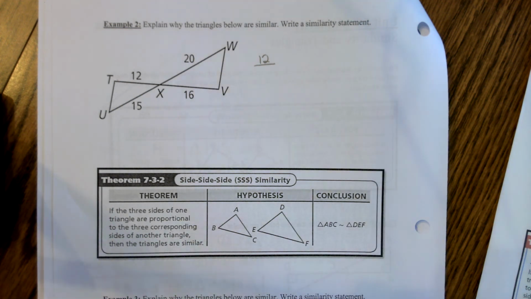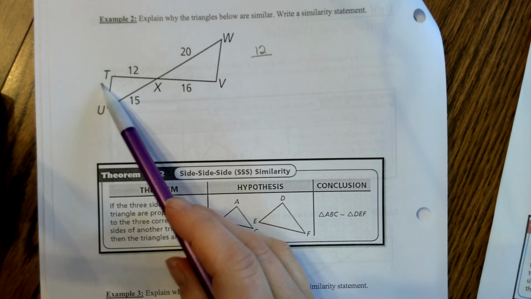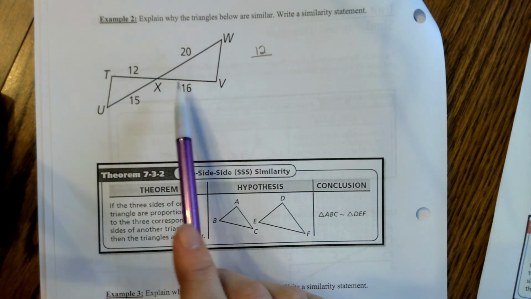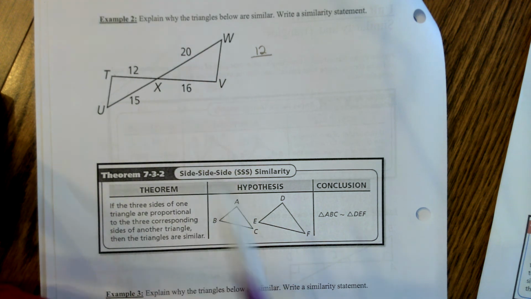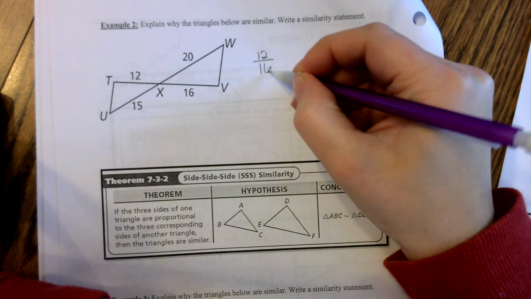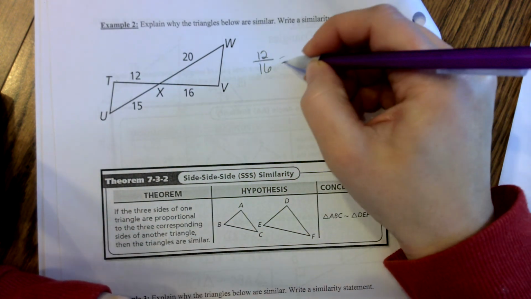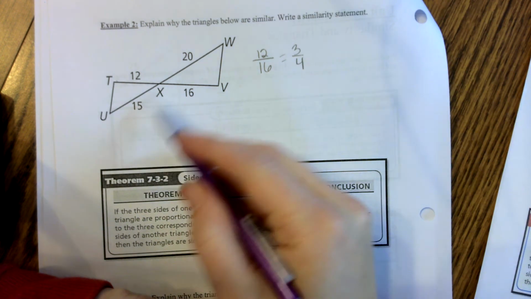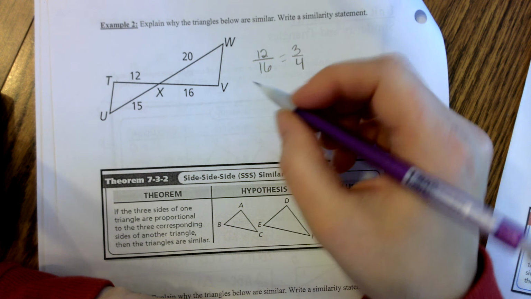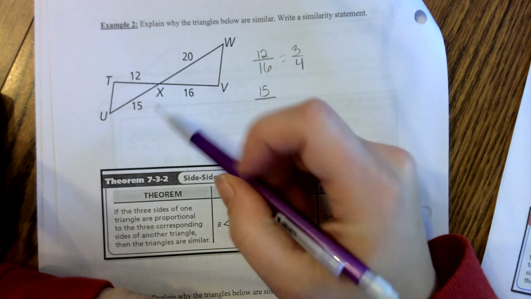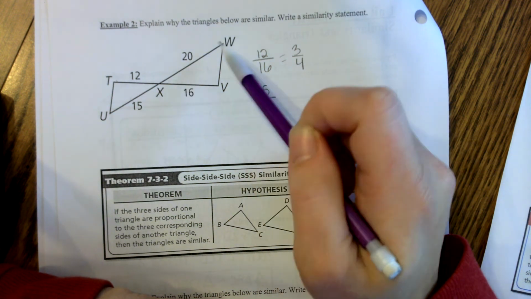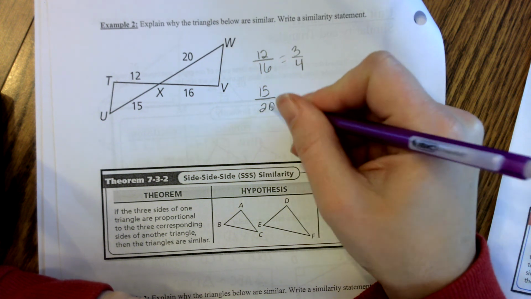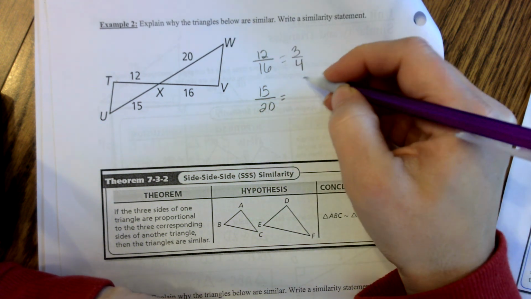Okay, so we're starting with TX over here, so it's 12. So the corresponding side in this triangle would be VX, and that is 16. So 12 over 16, and we can simplify that to 3/4. So then we're going to take the 15, which is UX, and the corresponding side in this triangle would be WX, which is 20. So we're going to put 15 over 20, and we can simplify that to 3/4.